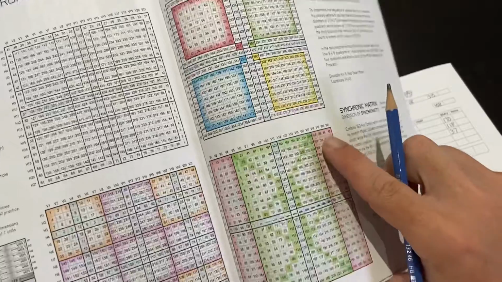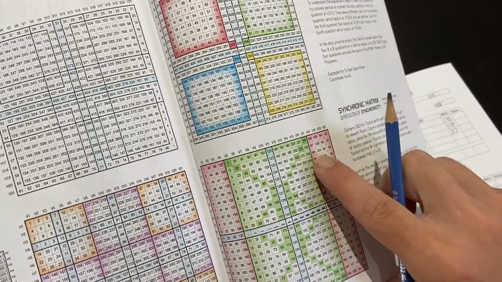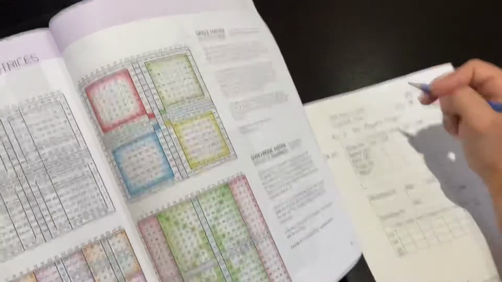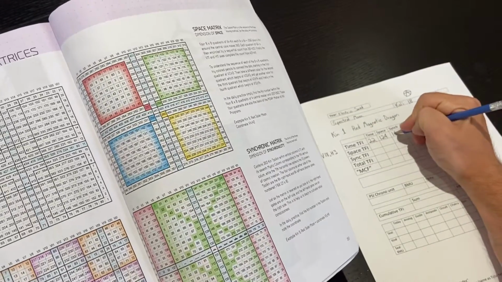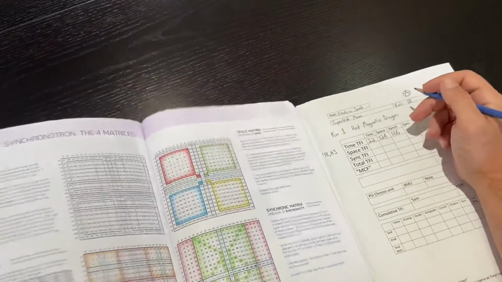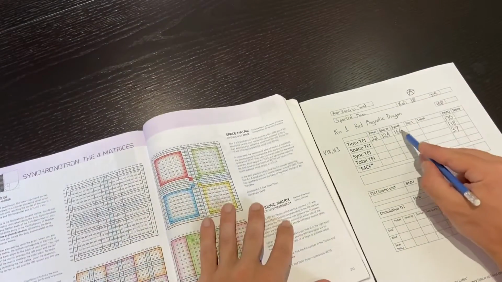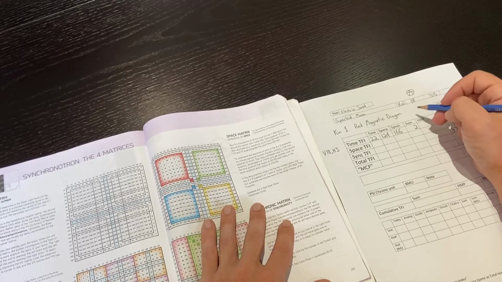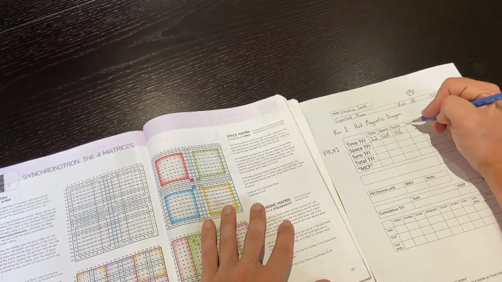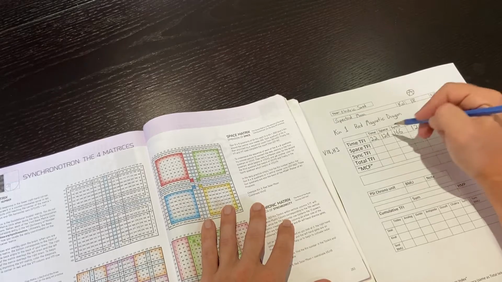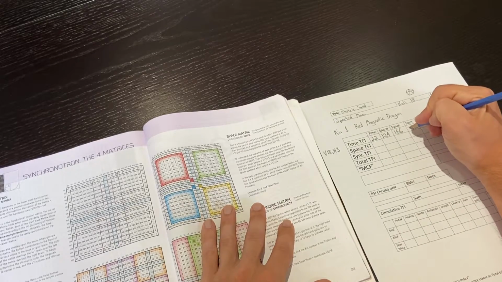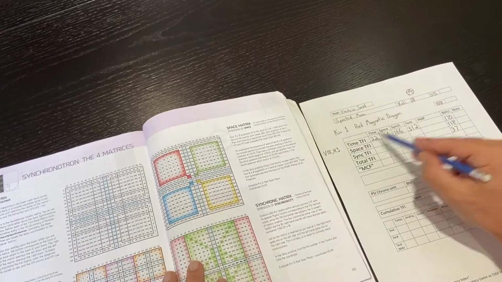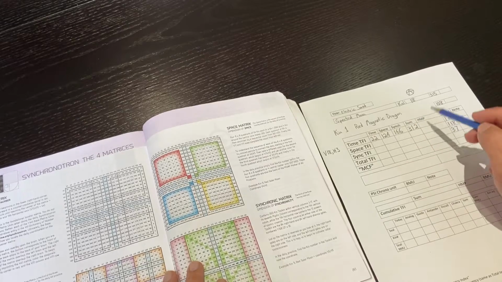And in the synchronic matrix, vertical 18, horizontal 3 is 166. So we can add all those together, and that gives us a total of 312. So that would be our time telepathic frequency index today.